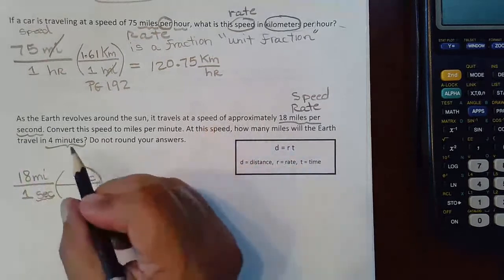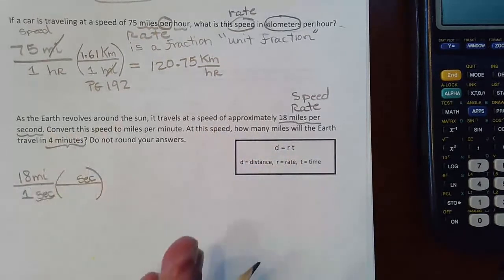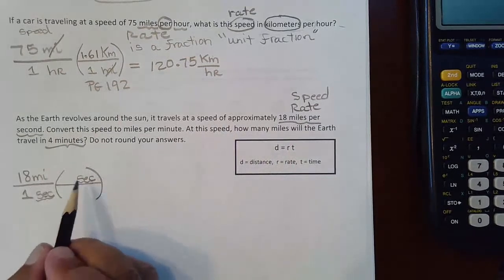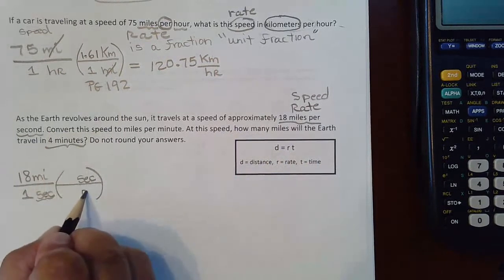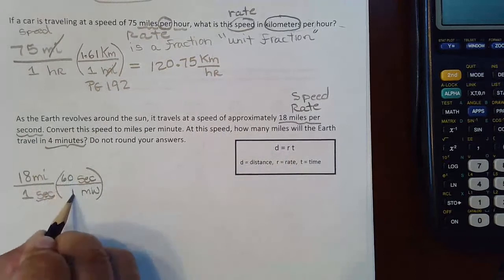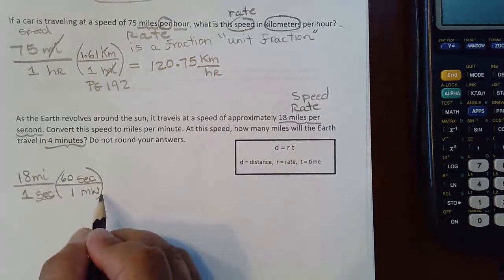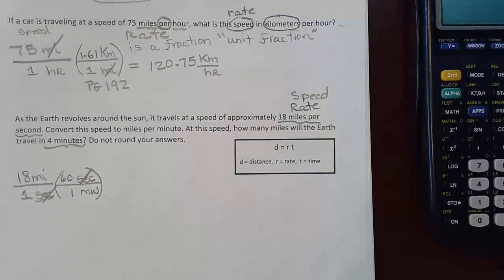Okay, I see that there are minutes in the problem. They're trying to nudge us over to a point where we're using minutes. So I'm going to relate seconds to minutes, and most of you know that already, that there are 60 seconds in 1 minute. So I'm doing my dimensional analysis. I'm getting rid of seconds and dragging minutes into the problem.